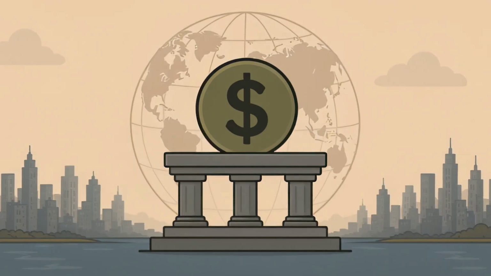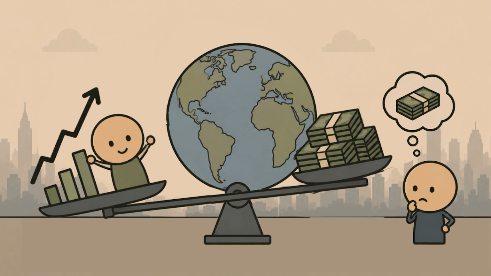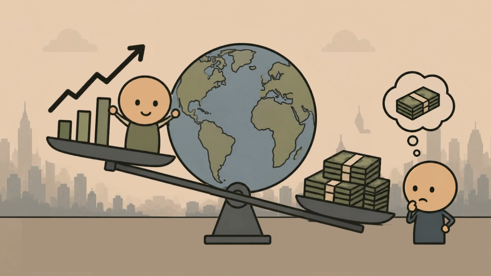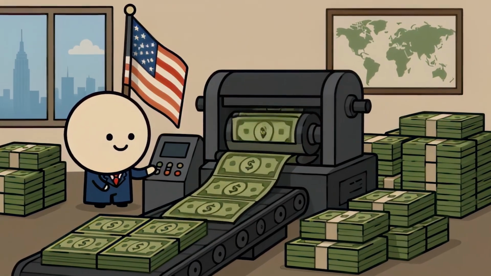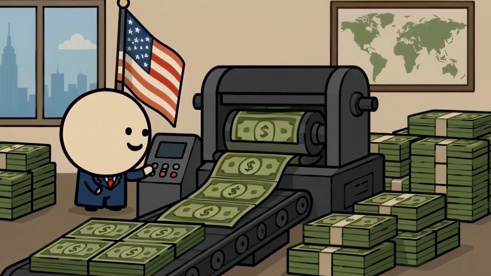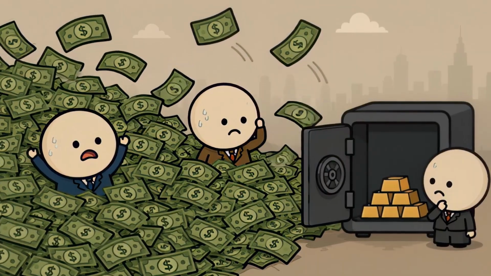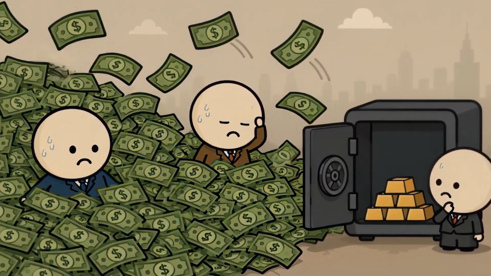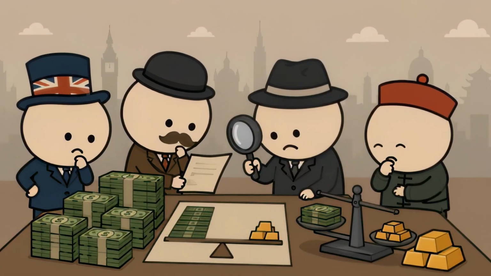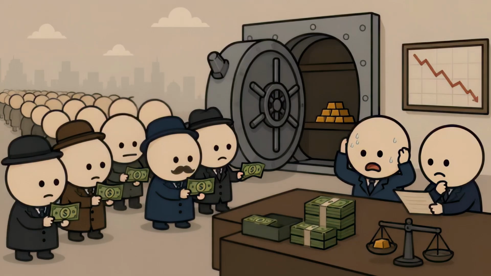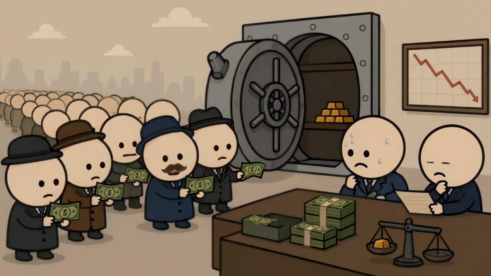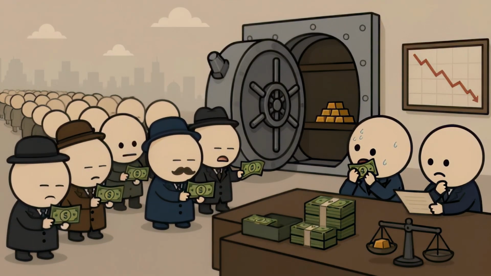But success created a new problem. As the global economy grew, the world needed more dollars, and America kept printing them. By the late 1960s, there were far more dollars circulating than the gold needed to back them. Countries started to notice. If everyone exchanged their dollars for gold at the same time, the United States simply didn't have enough. The system was running out of road.